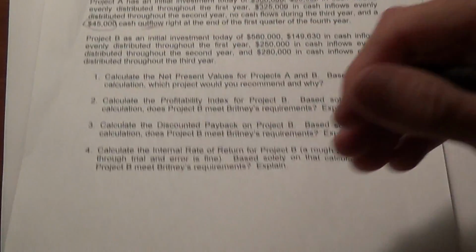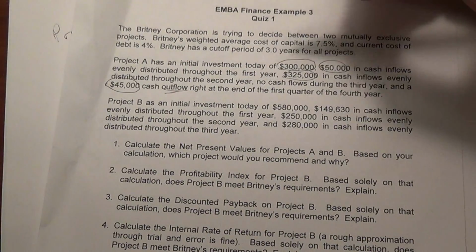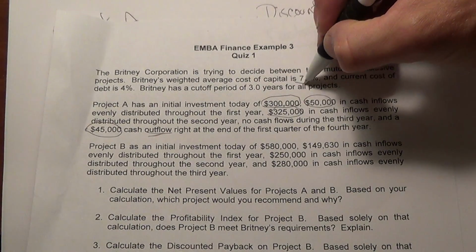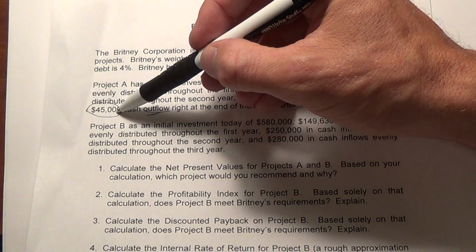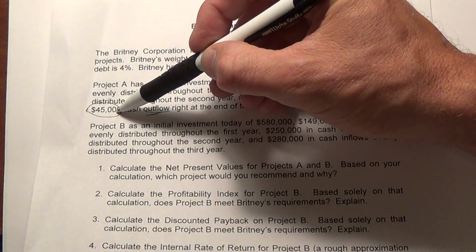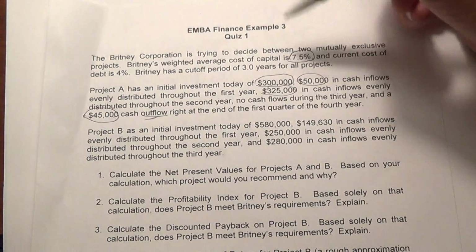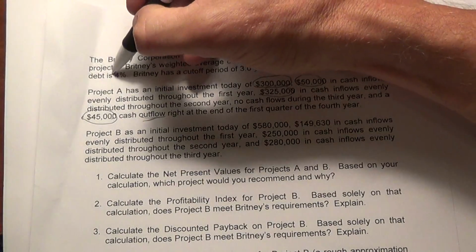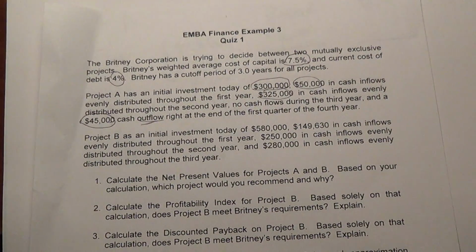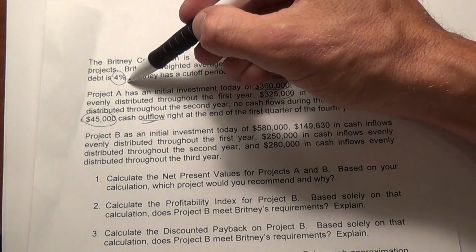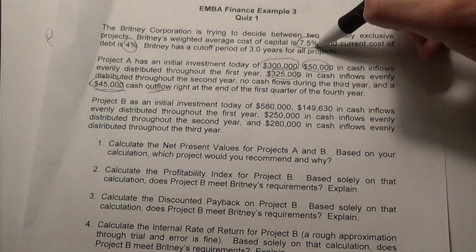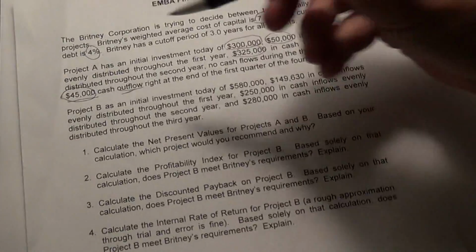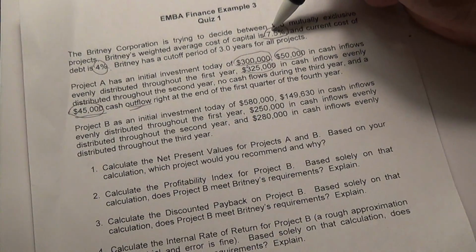Our discount rate, as you can see in this problem, there's 2 discount rates given. One is the cost of capital, which is the discount rate you're going to use for almost every cash flow, with one exception, that negative $45,000. Anytime you have a negative cash flow in the future, we need to use a different discount rate, a lower discount than cost of capital. In this case, I only give you one other rate, and that is the cost of debt of 4%. So we'll use the cost of debt at 4% only for this one cash flow, the $45,000. The cost of capital, the 7.5%, will be used for all other cash flows.